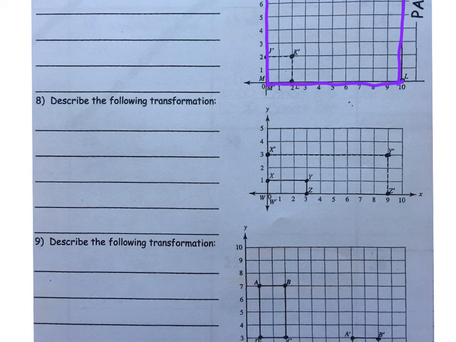If you look at the second image you've been given, which in this case is J prime, K prime, L prime, M prime, we see the image has been reduced in size. And the only transformation that enlarges or reduces the size of an image is called a dilation.